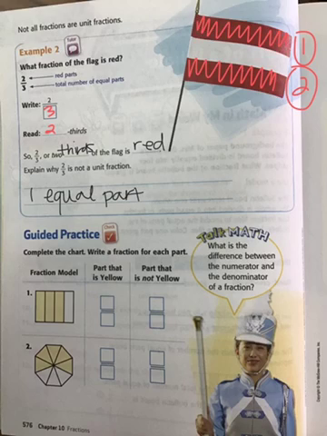So since this fraction is 2 equal parts, it is no longer considered a unit fraction, right? So a unit fraction might look more like 1/3 or 1/4, right? And that is why it's not the same as a unit fraction.